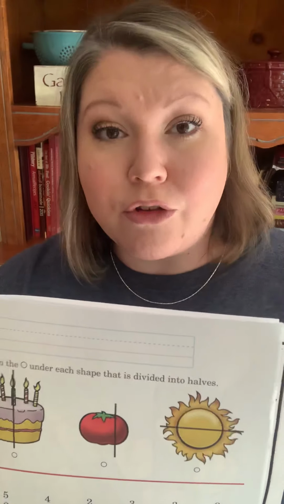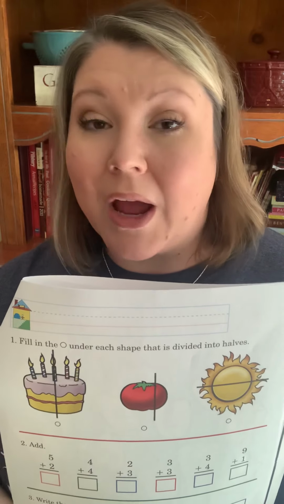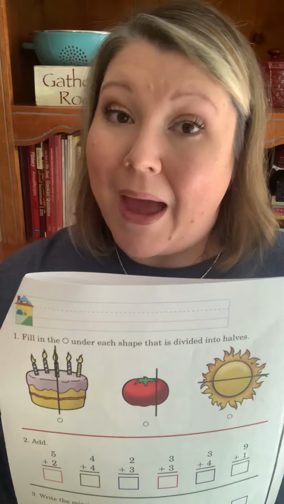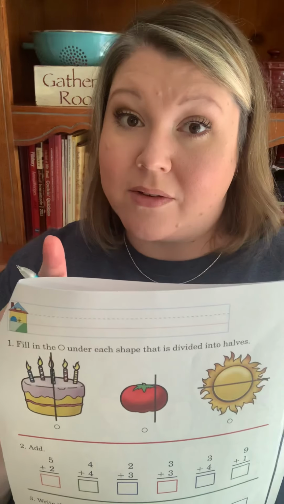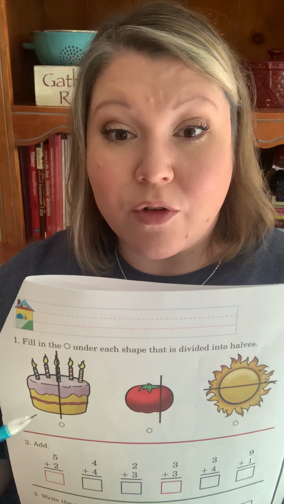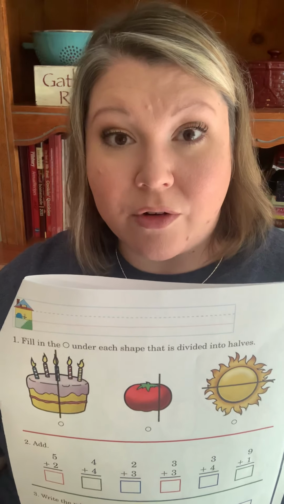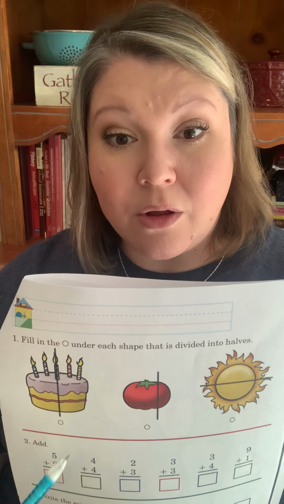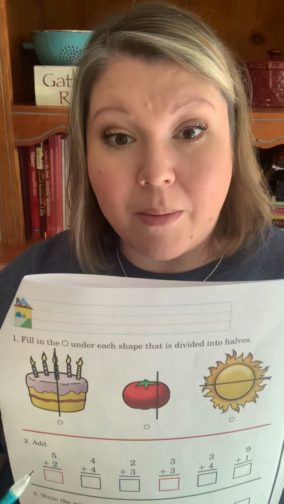On your number paper, it says, fill in the bubble under the shape that is divided into halves. Remember, when we're dividing something into halves, we're cutting it in half, and we're having the same amount on both sides. Here's a birthday cake. Is it divided in half? Is there the same amount of birthday cake on this side as there is on this side? Yes. So you're going to go ahead and color that bubble.